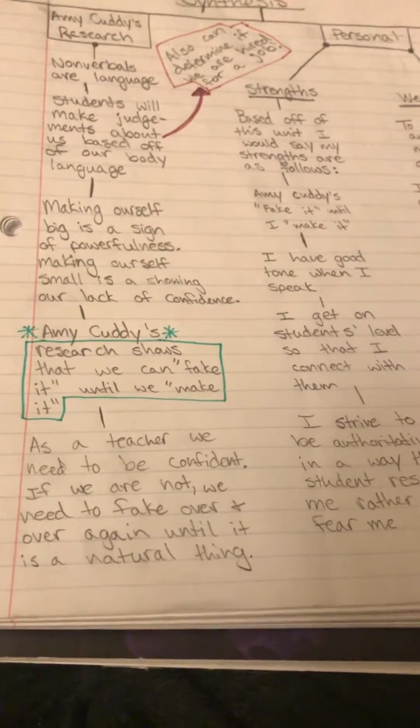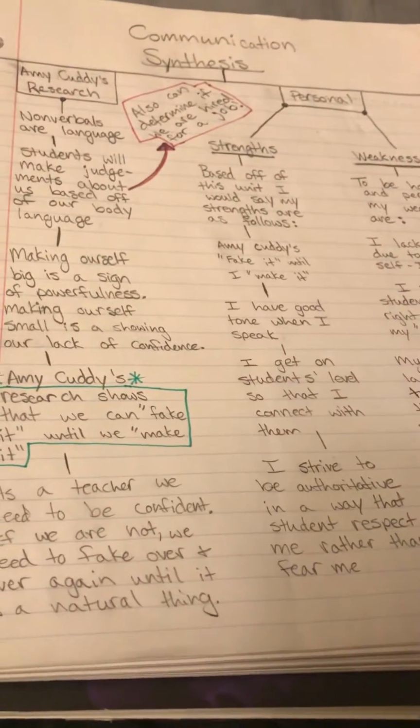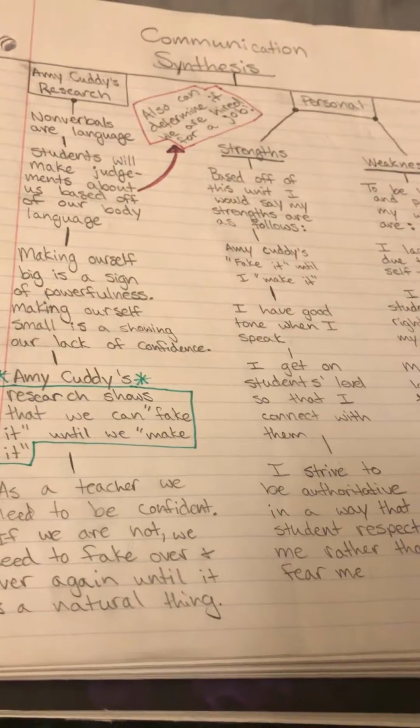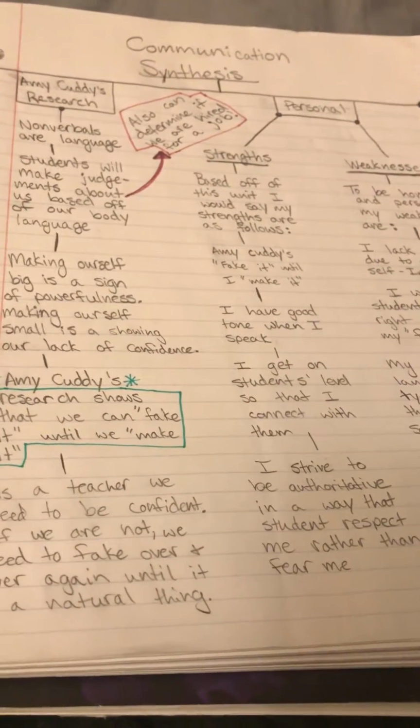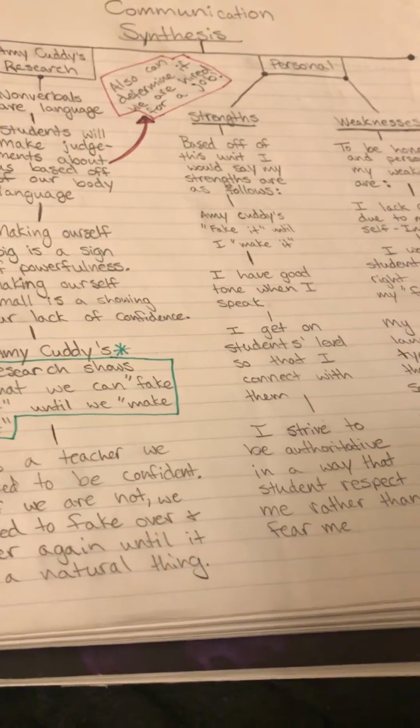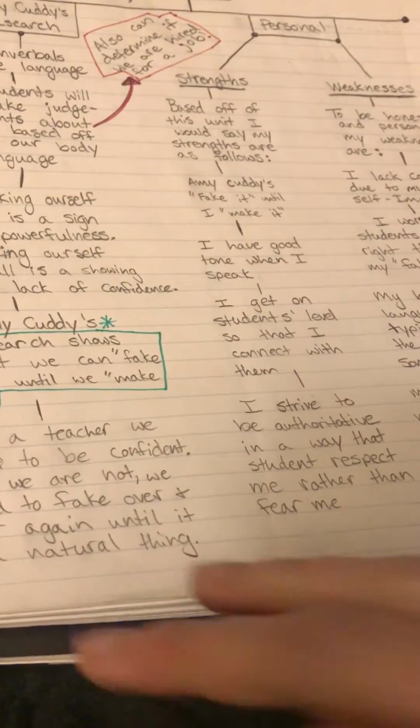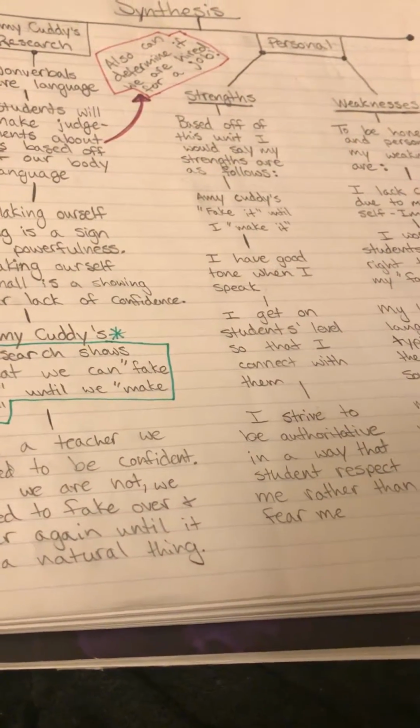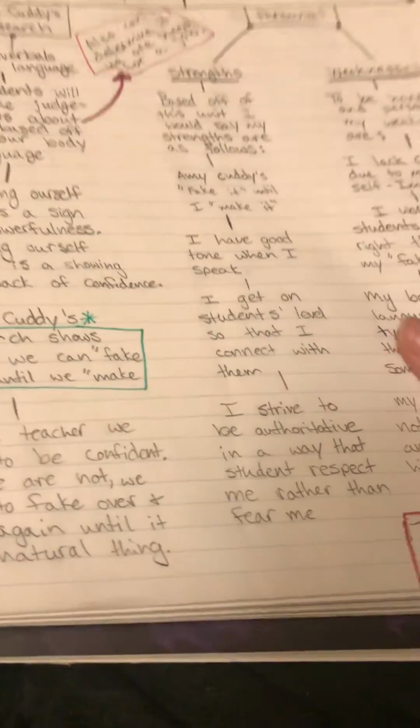The only thing is that I find this kind of butts with being genuine, because it's really hard for me to be myself if I'm not extremely confident, but still have to be that confident person.